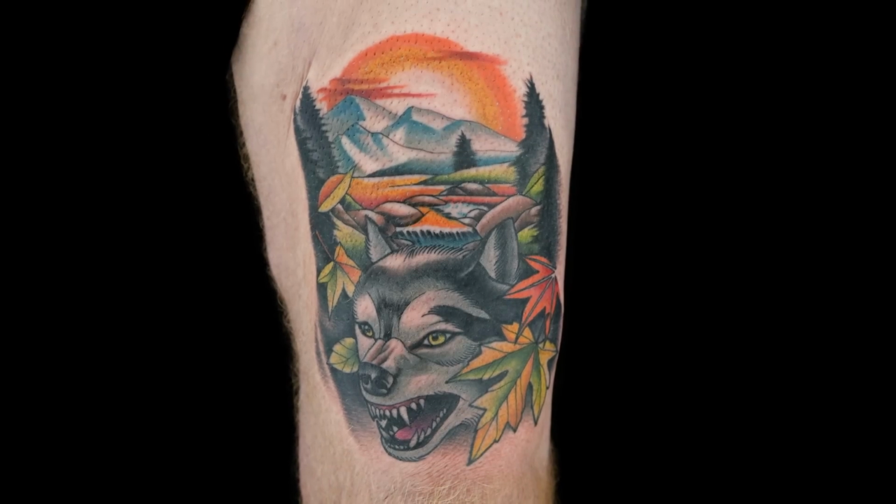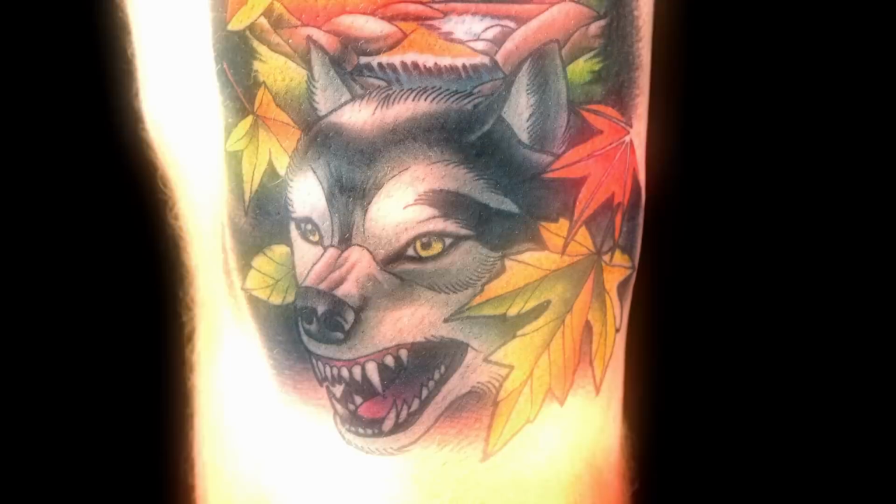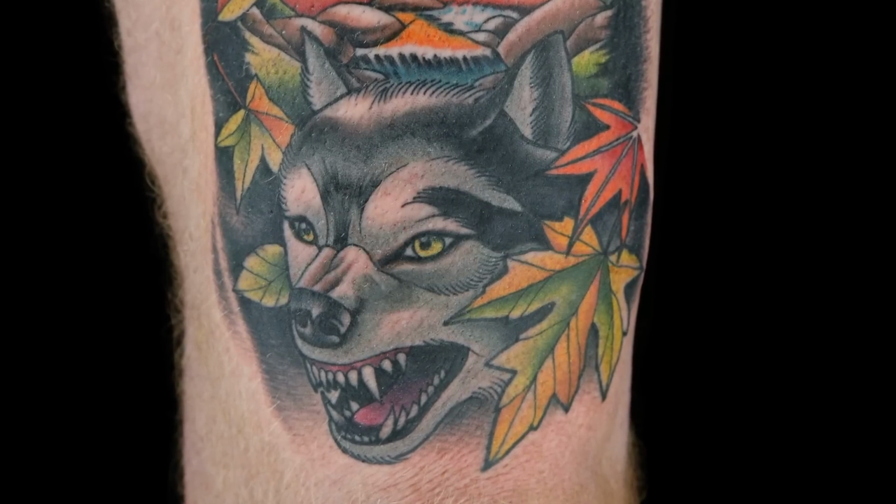The dimension just doesn't play. Everything's really flat. It shows a lot of inconsistency. And then I don't think this looks like a wolf. I think it could be a badger, it could be a raccoon, it could be just a little monster.